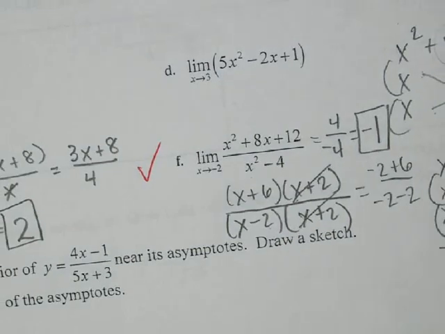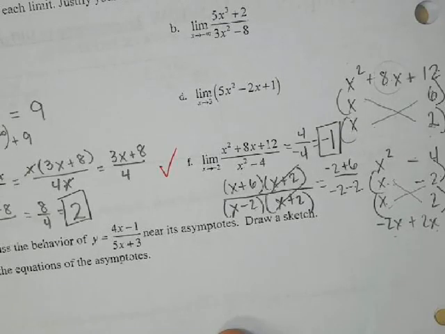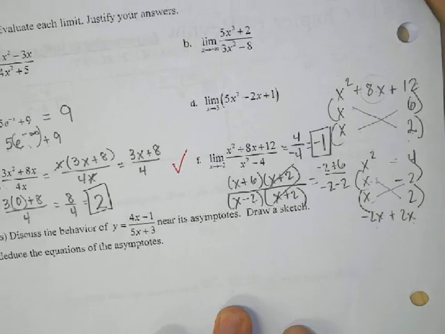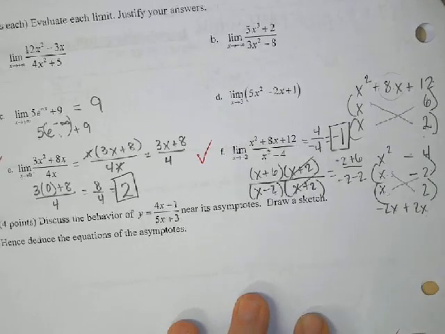Let's zoom out now. There we go. So those are the ones that people were asking for. Okay, next problem. Discuss the behavior near its asymptotes of this function.